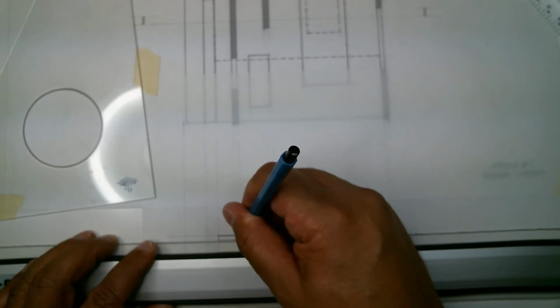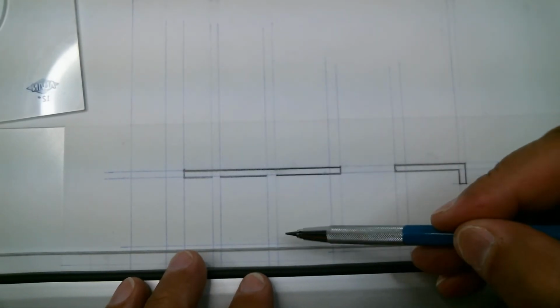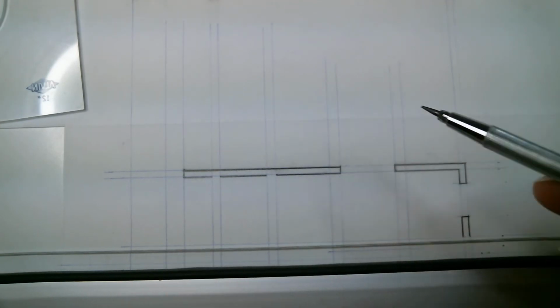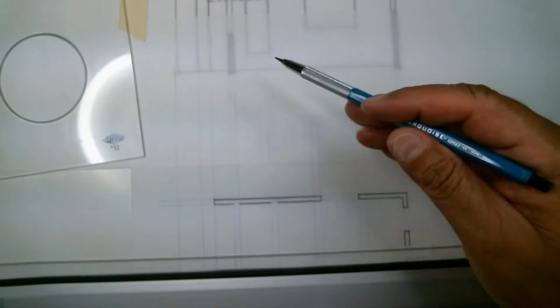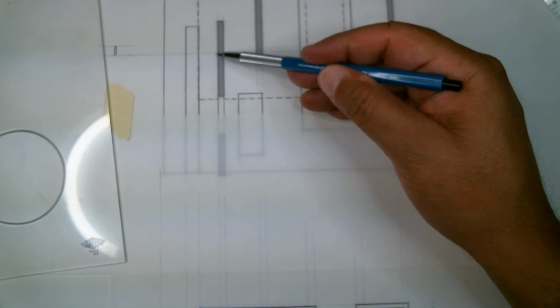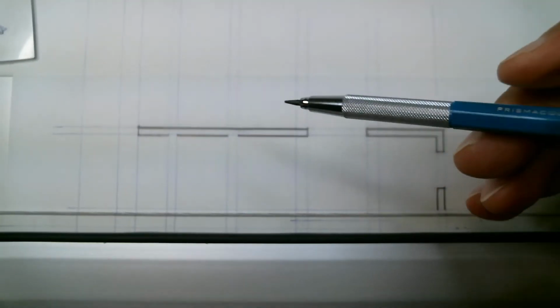Notice how I'm stopping short of the actual wall. See those two openings there? Zoom in, because these are going to be part of the section cut. I don't want to take that line going all the way through. So these two lines are those two intersections, or those two points. Same here, those two and these two.